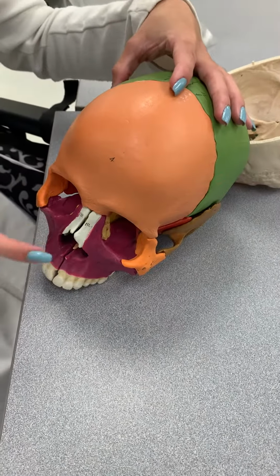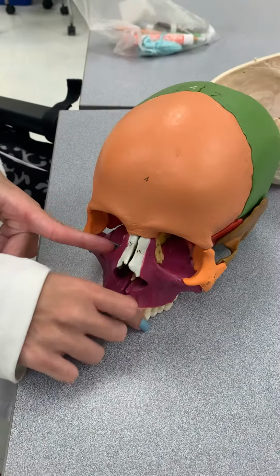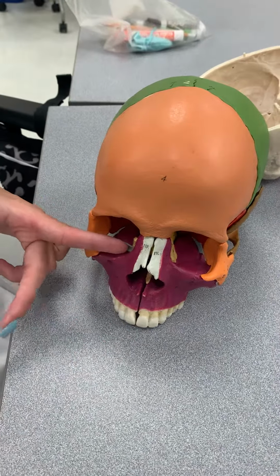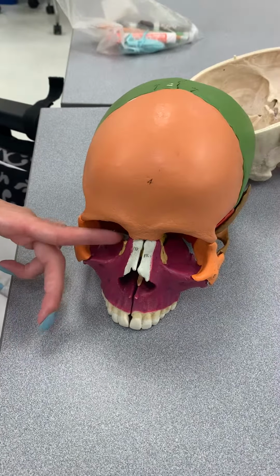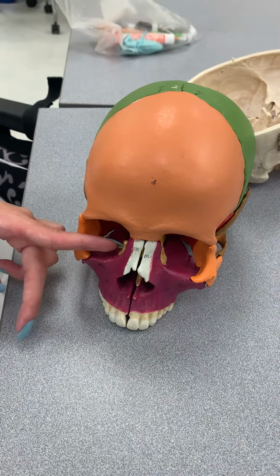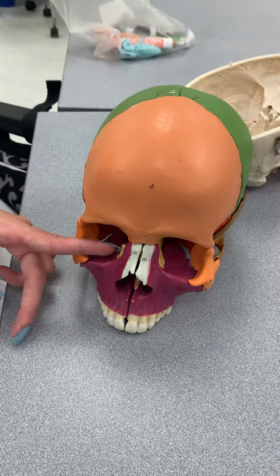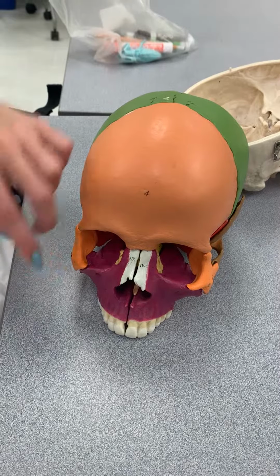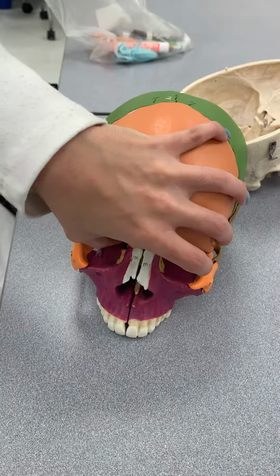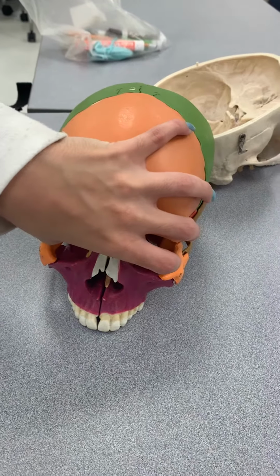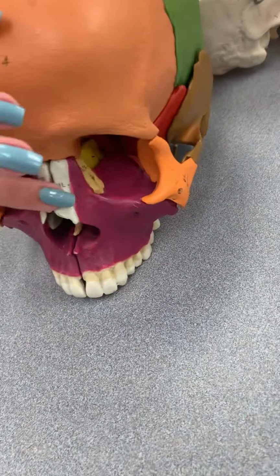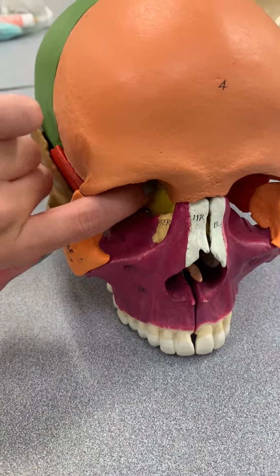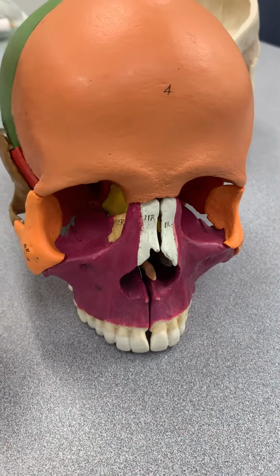You also have, right behind the nasal bone, the lacrimal bone right here. Think of your tear duct. It comes from this place. So lacrimal in Spanish and Latin means tear. So that's where your tears come from, basically. So that's the lacrimal bone. And right behind it, you have the ethmoid bone. So nasal bone, lacrimal bone, and then behind the lacrimal bone, you have the ethmoid bone.